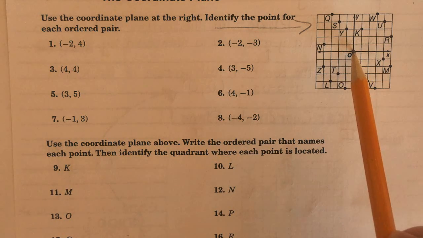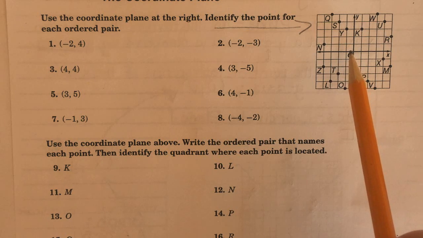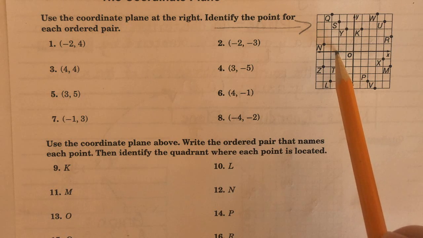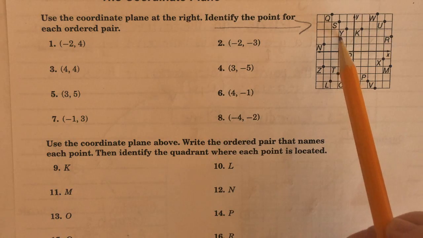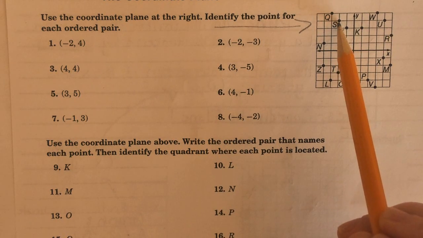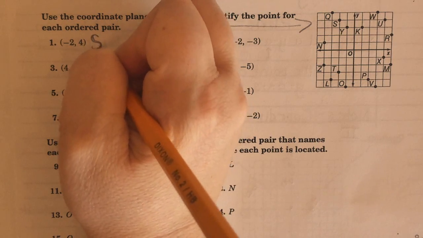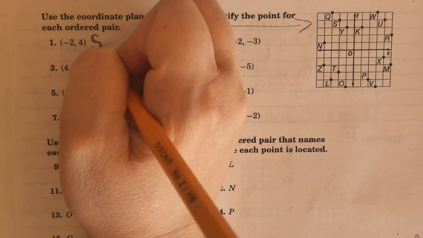I've got my pencil in the middle. To crawl -2, which direction are we going? Left. So I'm going to go back 1, 2. And then to walk 4, where am I going? Up 4. So then we go up 1, 2, 3, 4. And where did I end up? S. So make sure we're crawling and walking the right direction. Okay?